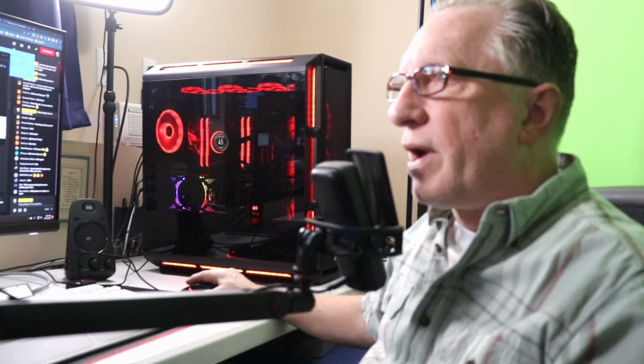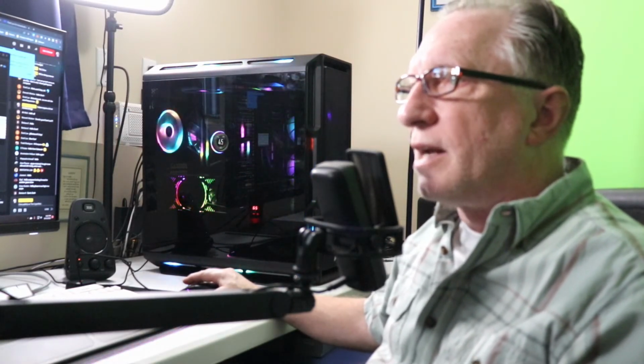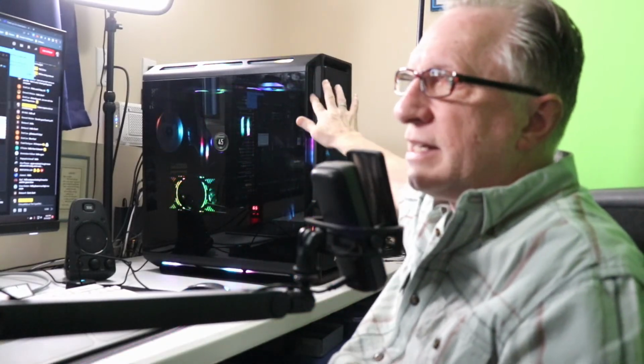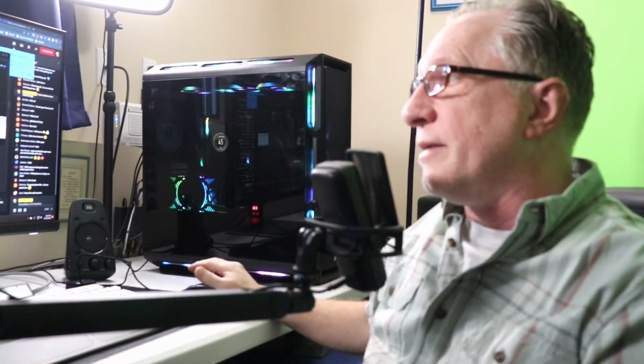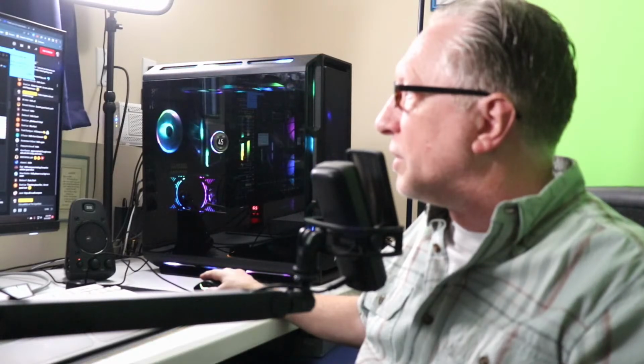Got Corsair solid yellow, static red, and then this thing called Rain is kind of cool. You can see how these LEDs come into play on the side. It's a pretty cool case, and I really like the lighting. It's the most intricate lighting I've ever done, so I'm pretty happy with that.